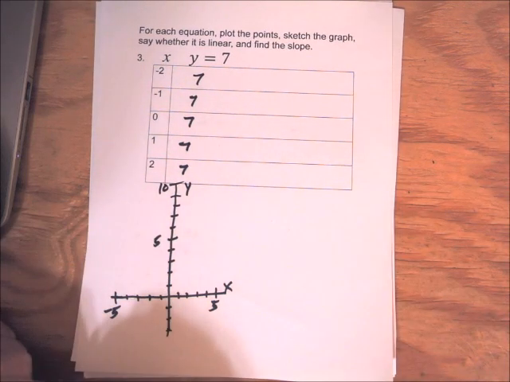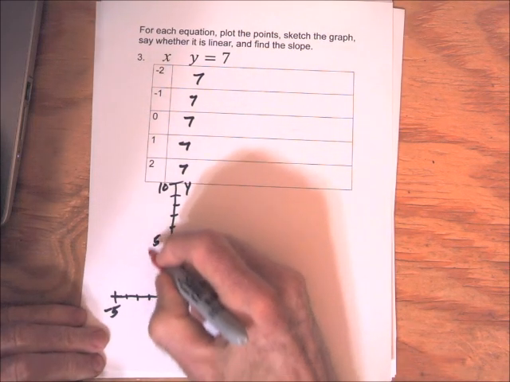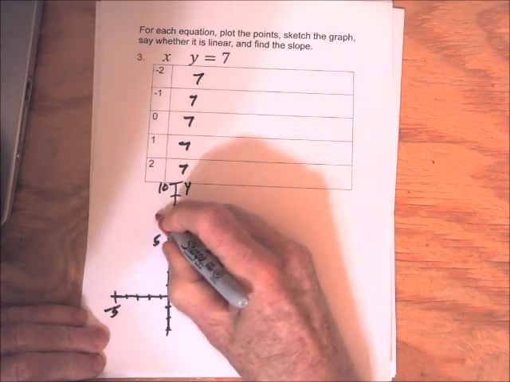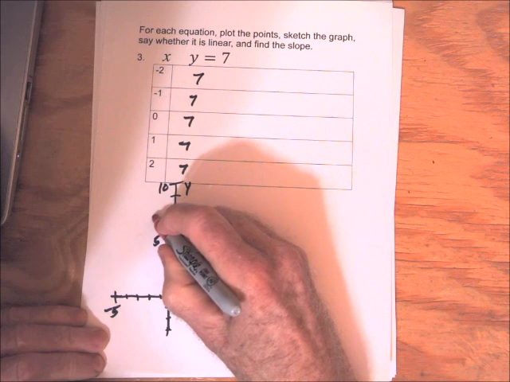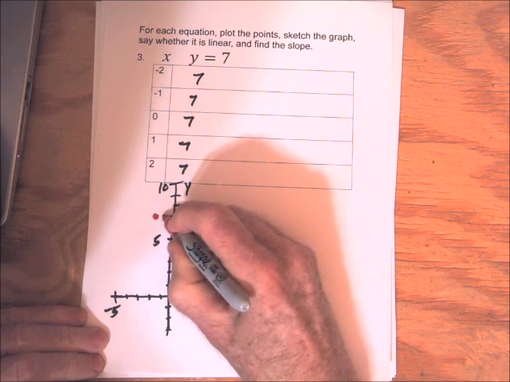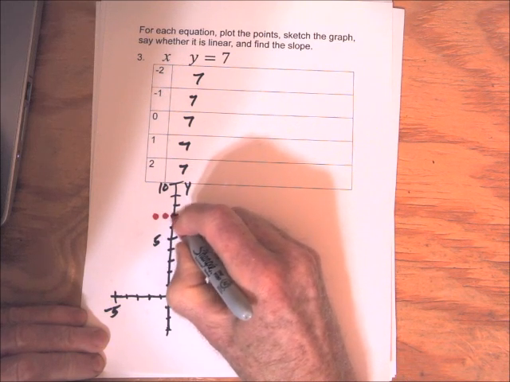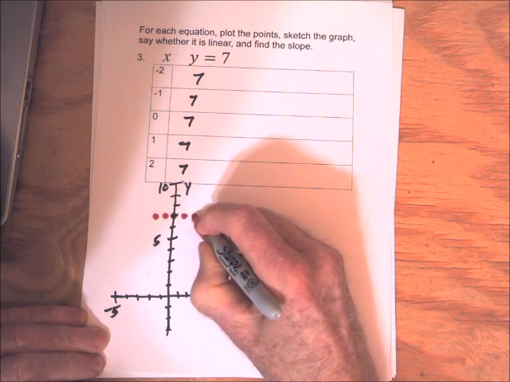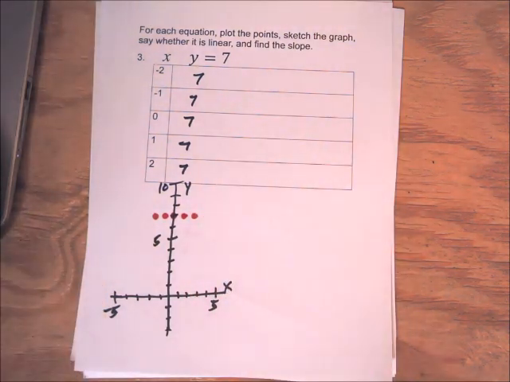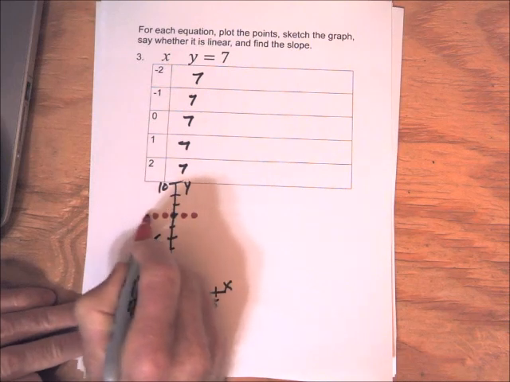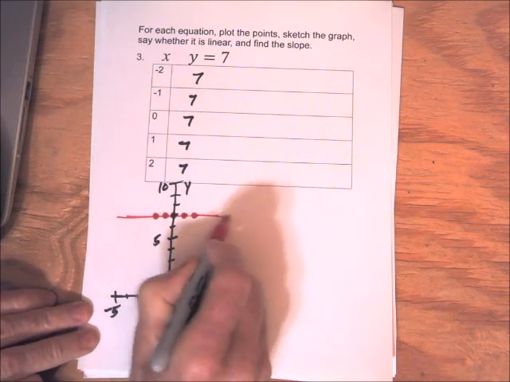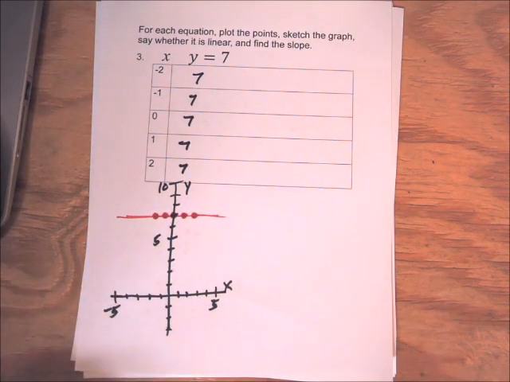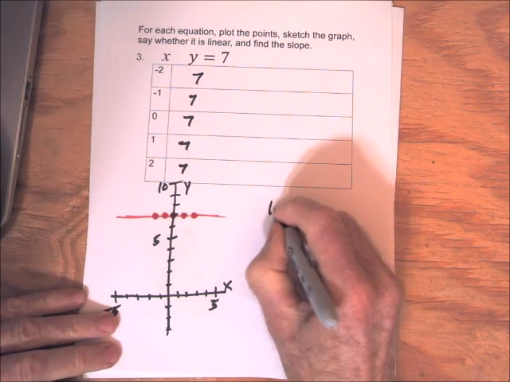So we have 2 to the left, up 7. About right here. 1 to the left, up 7. 0 left to right, up 7. 1 to the right, up 7. 2 to the right, up 7. Okay, so these do appear to be on a straight line. We can connect the dots here. So it is linear.